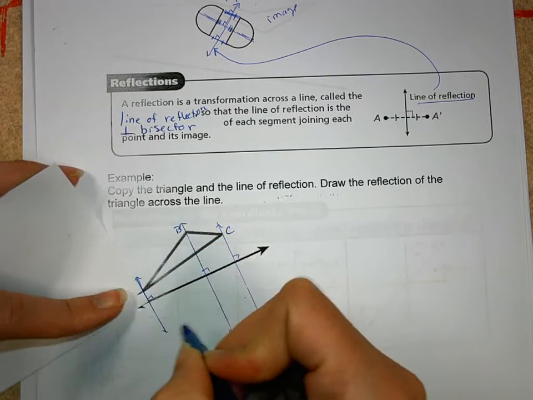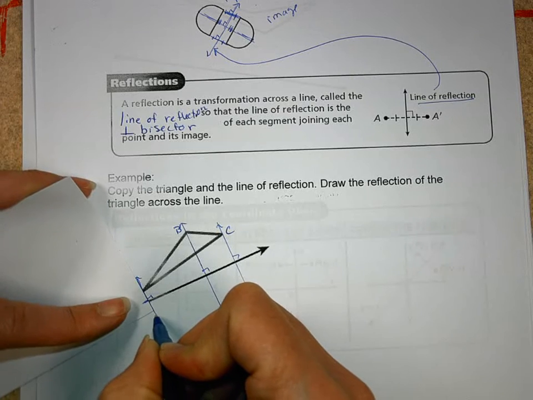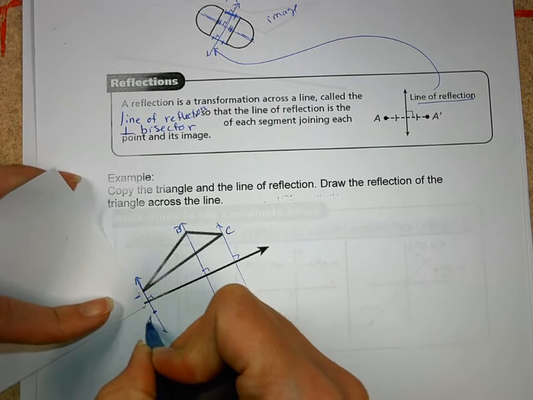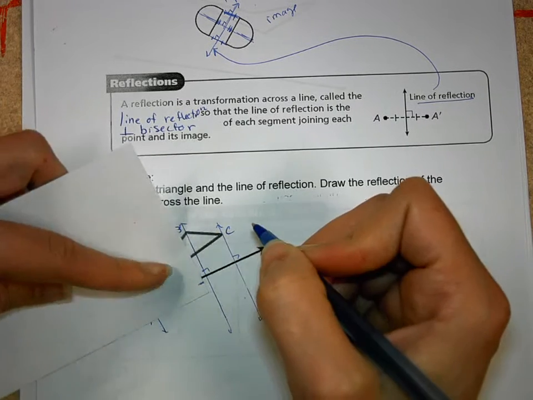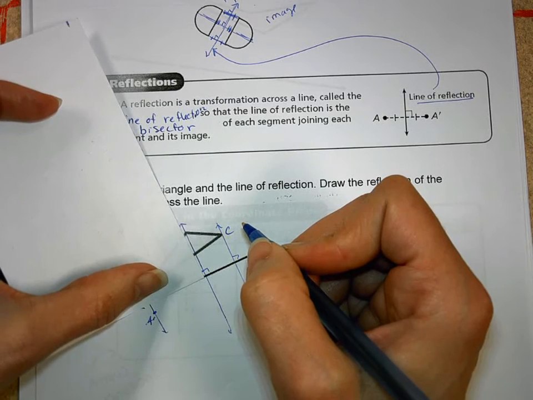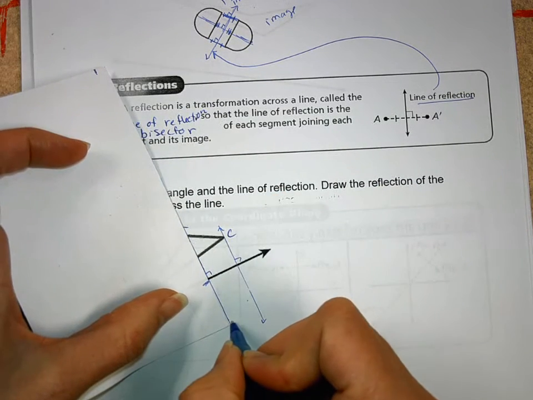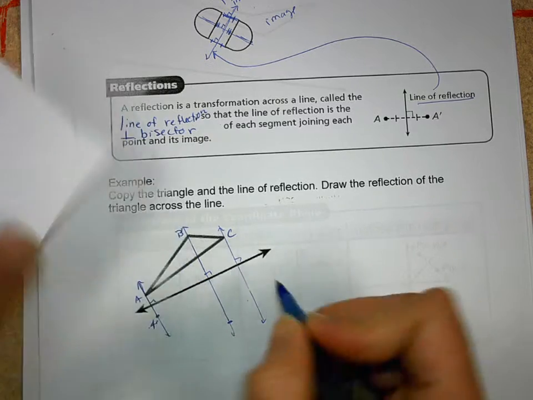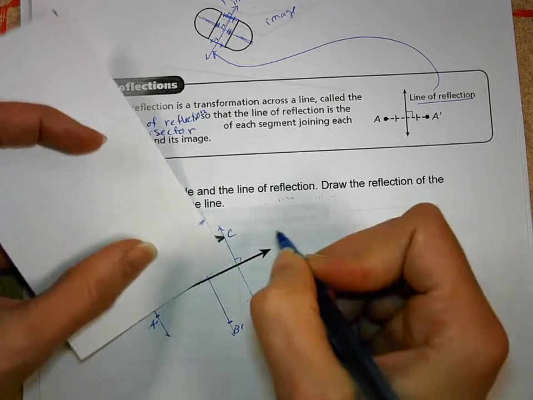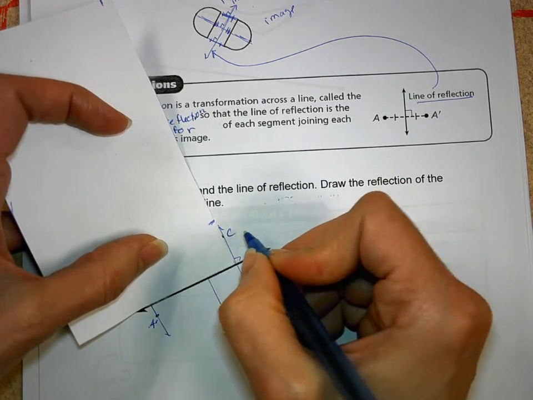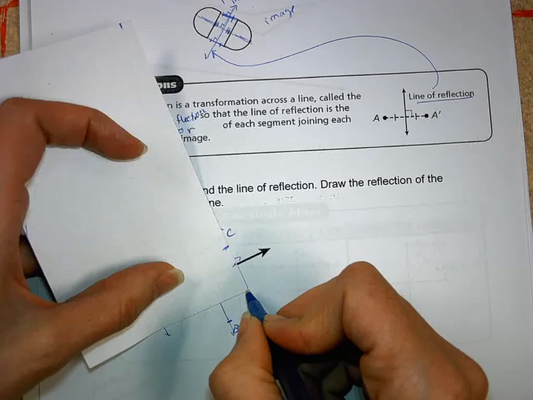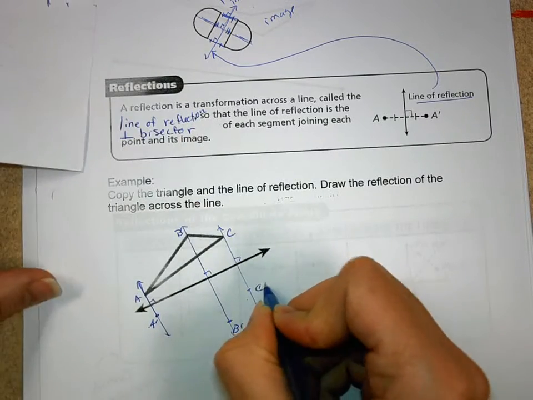So I know I need to go from here to here distance-wise, because the distance has to be the same. So there's A prime. And then I'm going to do the same idea with B, its distance across. I go over here, I can eyeball it and get B prime. And then C, it's a lot closer here, so C prime.